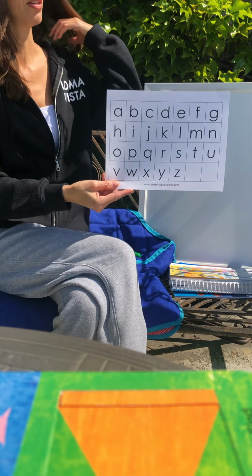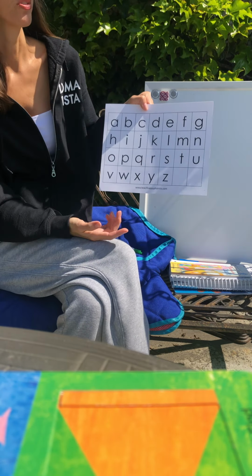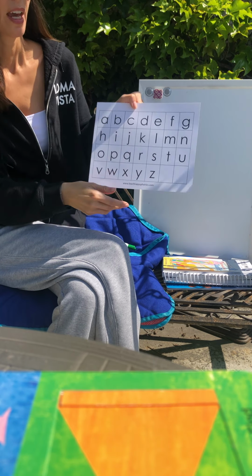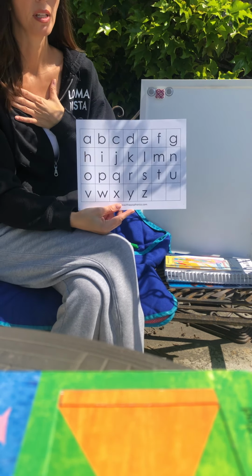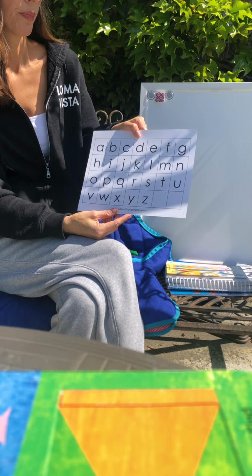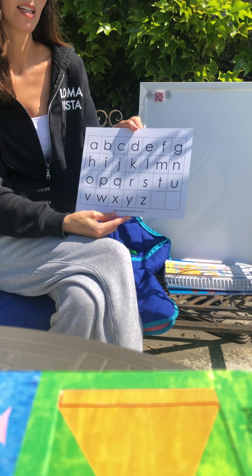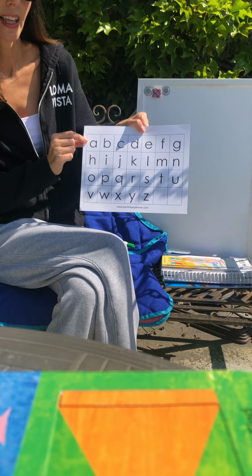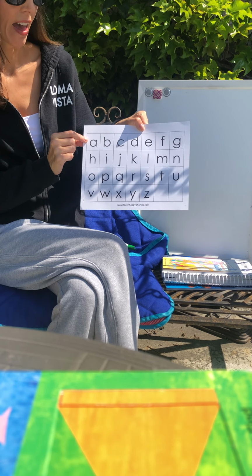Is to print out an alphabet chart, or you can just write one out. Just take a piece of paper and write out the letters, and then have your kids, we've done this so many times in class that I'm sure they'll be able to do it on their own, do their little alphabet sound and letter chant. So it goes like this: letter A, ah, ah, ah.